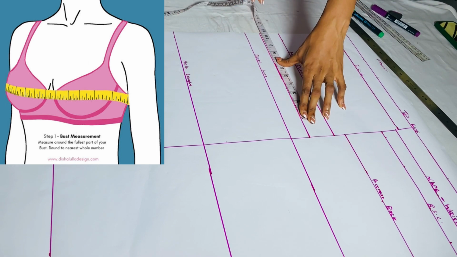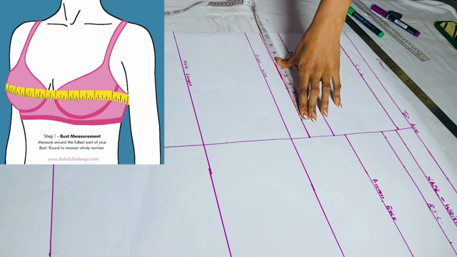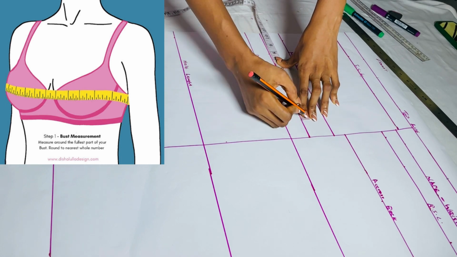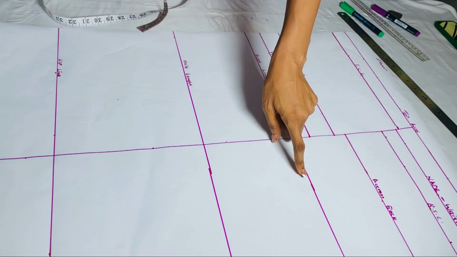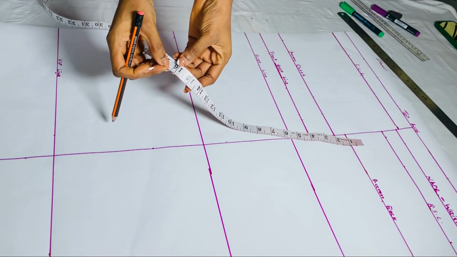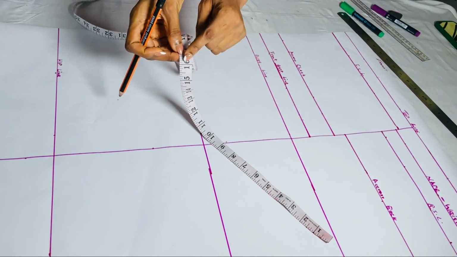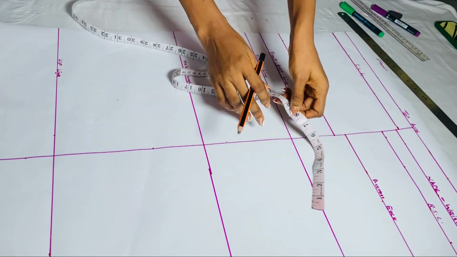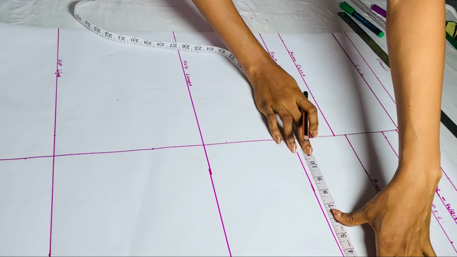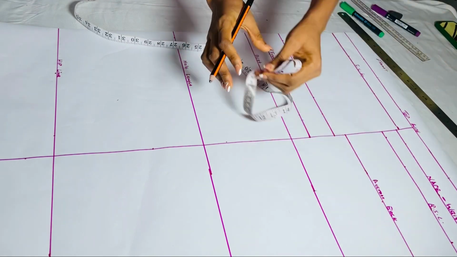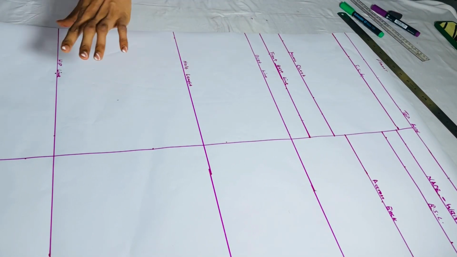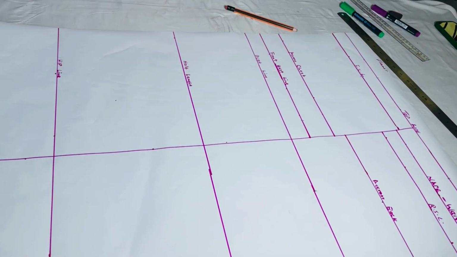Then I also measure the back of my bust. I have 16. Now I will go to this bust line on the back and take that 16 divided by 2, which is 8. That's what I'm taking now. I took 8 on the back. If I had divided my bust measurement by 4, which is the normal method, I would not have this measurement like this. That's why I said this is an advanced detailed bodice.